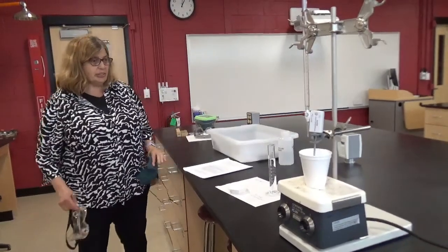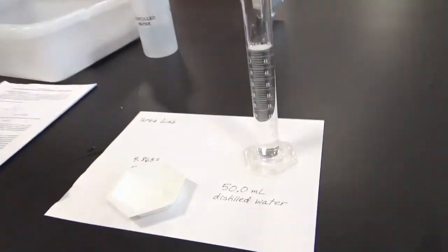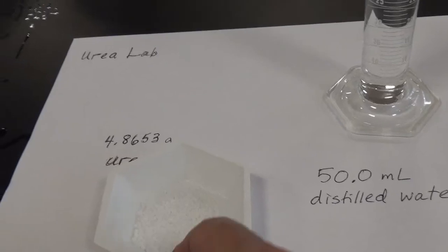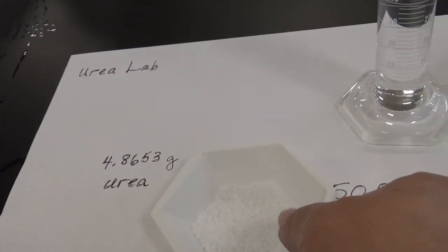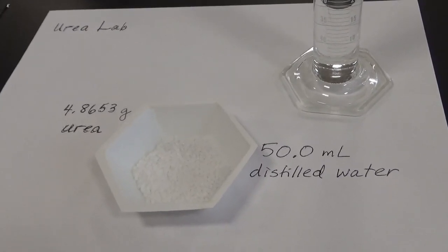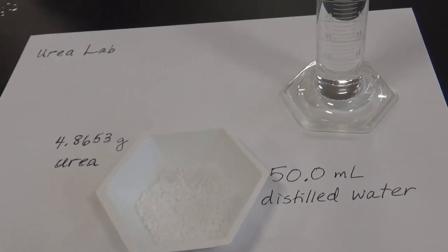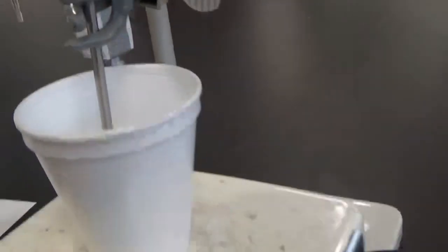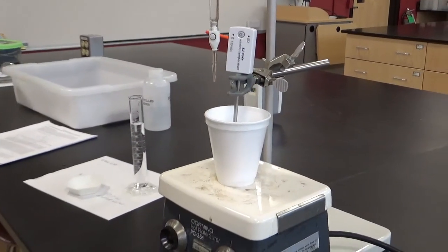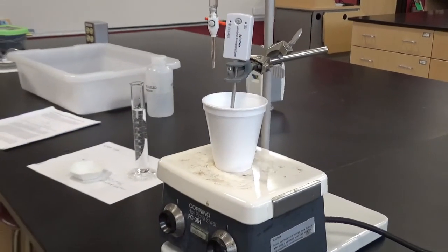So what we're going to be doing is taking a pre-weighed sample of urea, which is in this weigh boat, and we are going to be dissolving it in 50 milliliters of water, which I've also measured out into a graduated cylinder. And so what we're going to do is pour the water into a styrofoam cup, as you see here. And the styrofoam cup has a temperature probe in it, and we're going to measure the temperature of the water for a while.